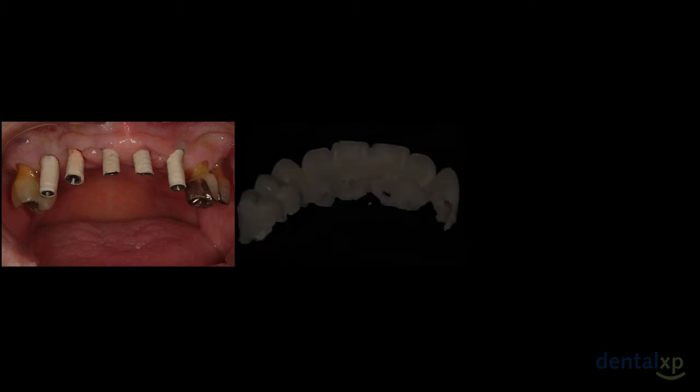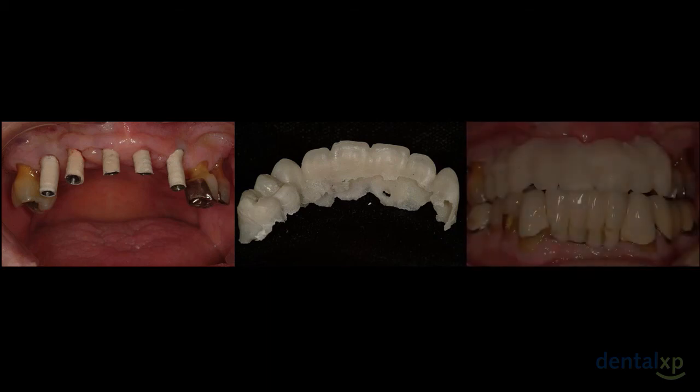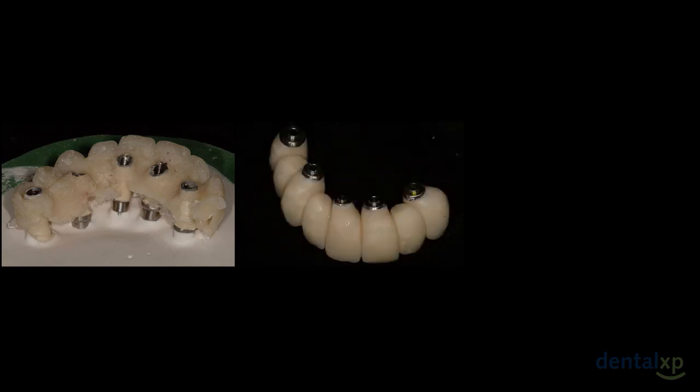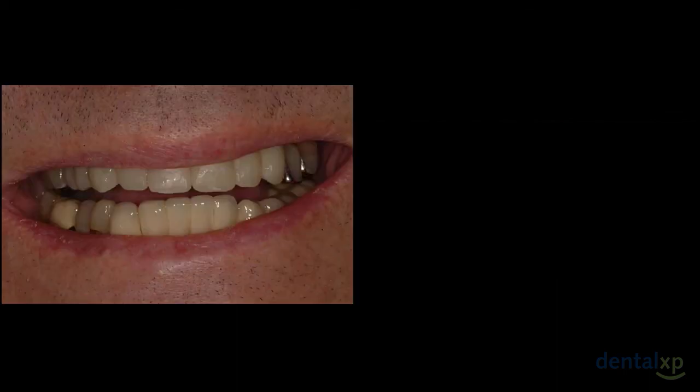After the second stage surgery, we then fabricated a provisional restoration so we can start the healing process of the soft tissues. With this type of prosthesis, accurate implant placement is crucial so we can understand where the prosthesis is, based upon the implant placement.